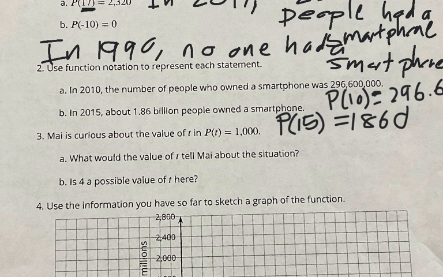3A. Mai is curious about the value of t in P of t equals 1,000. So what's Mai really curious about? What's she wanting to find out? What year it goes? How many years after 2000 did what happen?